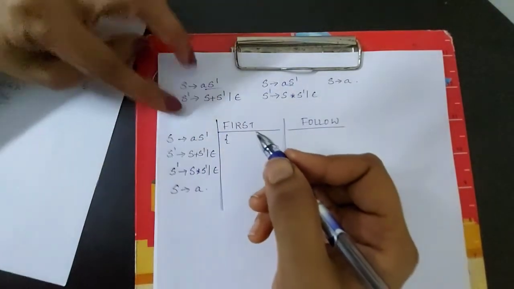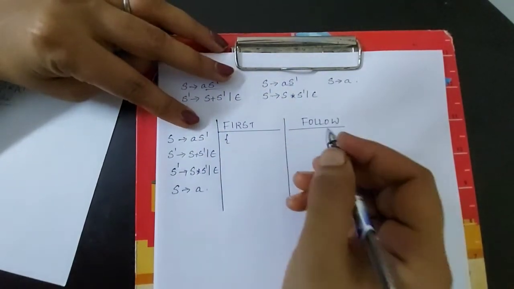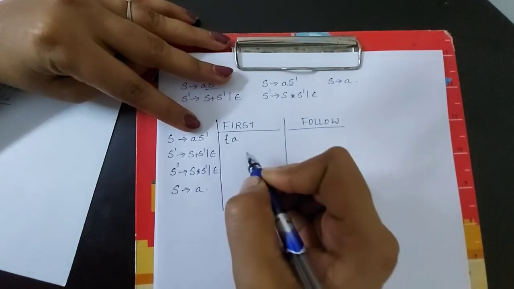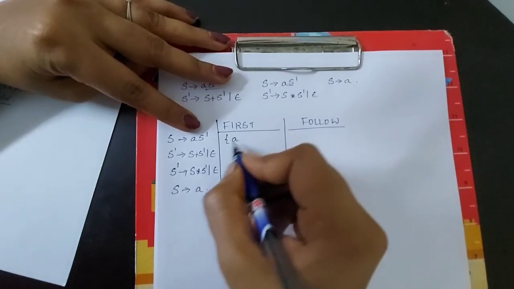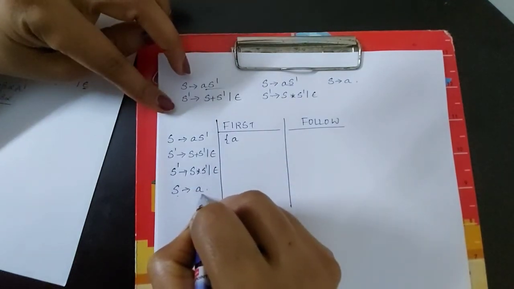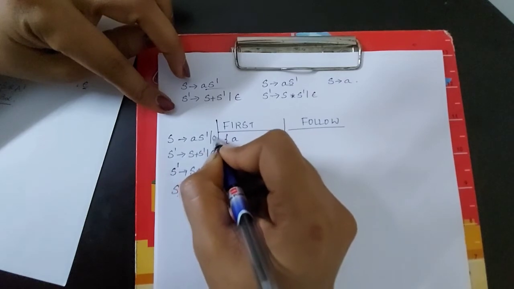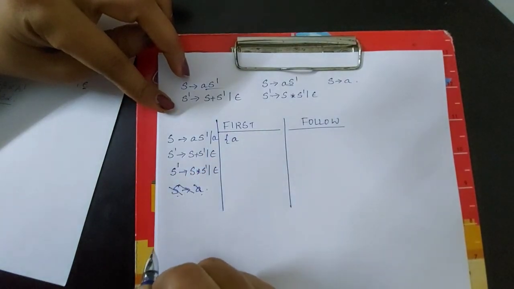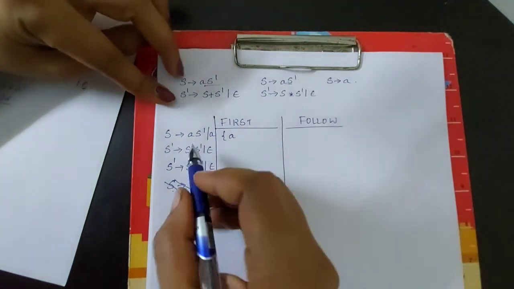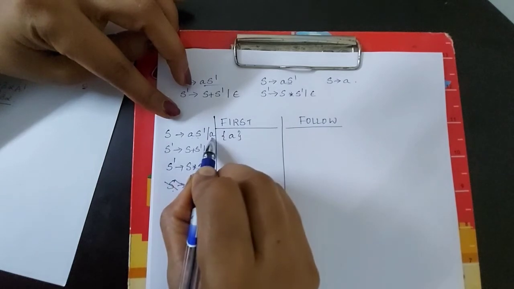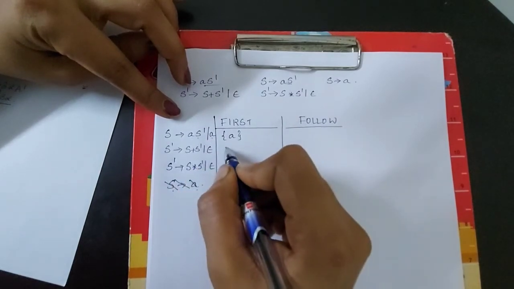Now S derives A S dash is there. So what is the first set? It can be A, right? So over S is also there over here. Over here also it is A. So let me write this to be like this, okay? By that case, there is no need for me to write this production. Okay, so S derives A is the first set for this production as well as for this production. So first set I have got.